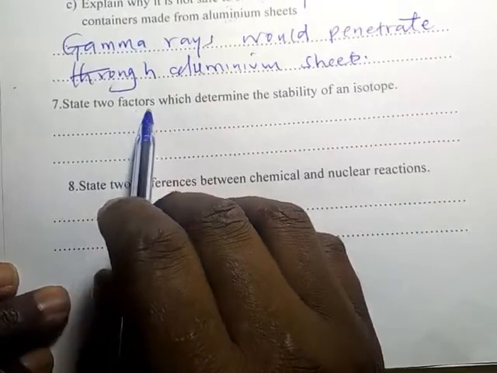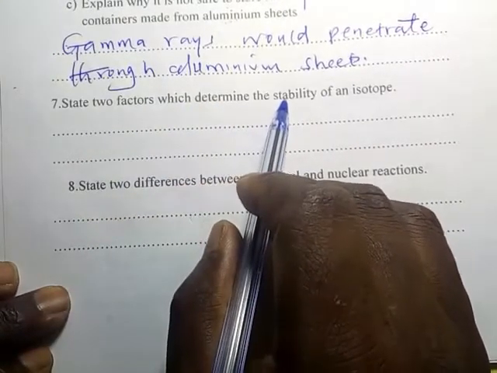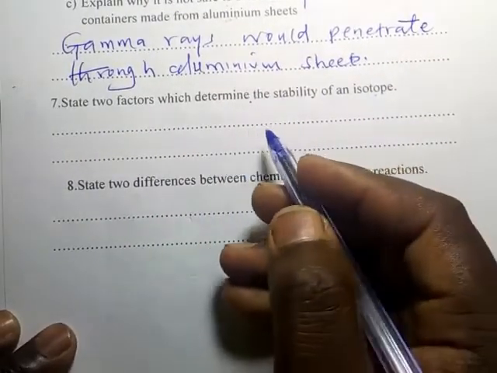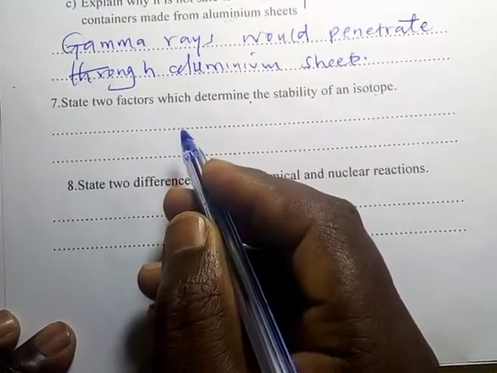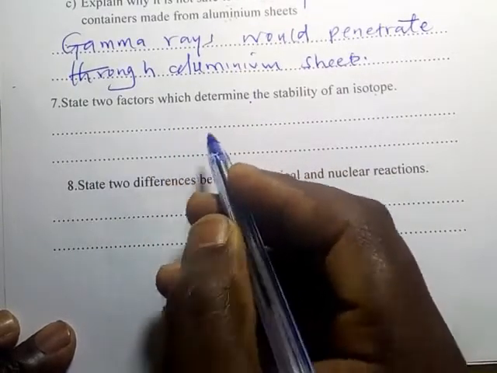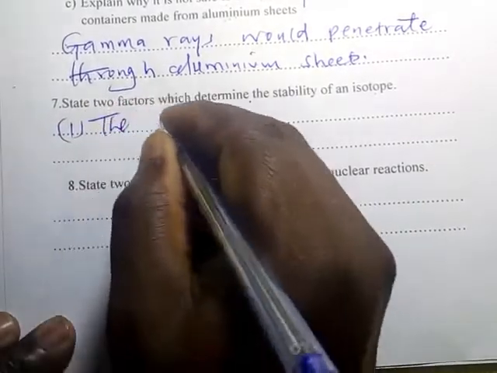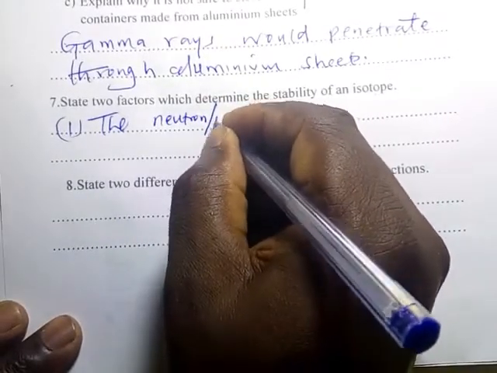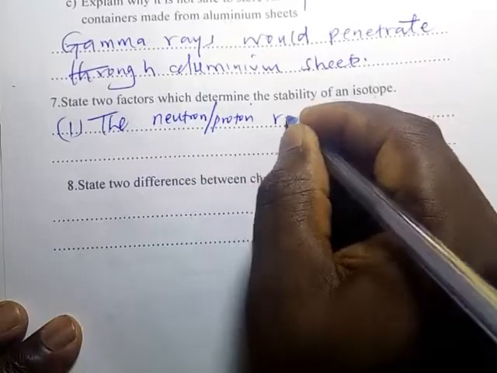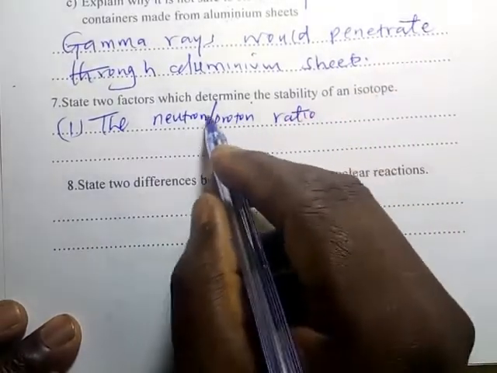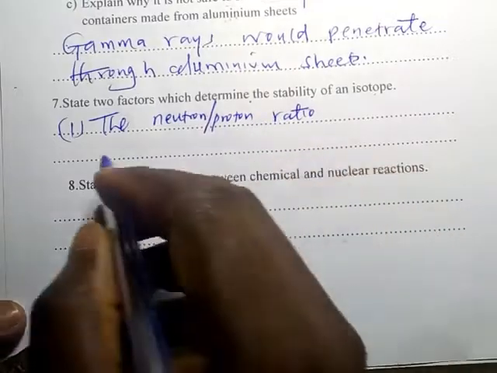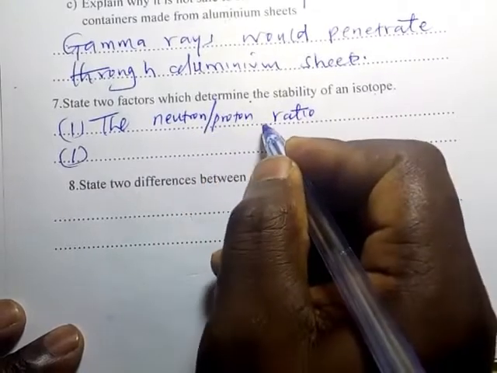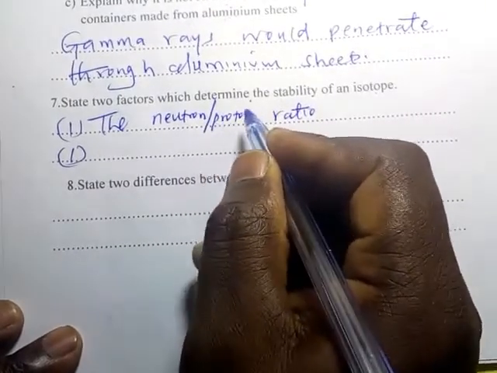State 2 factors which determine the stability of an isotope. One factor is the neutron over proton ratio, because remember the stability is equal to 1. So that's one of the factors it depends on. If it is less than 1, then the stability is not there. If it is 1, the isotope is stable.